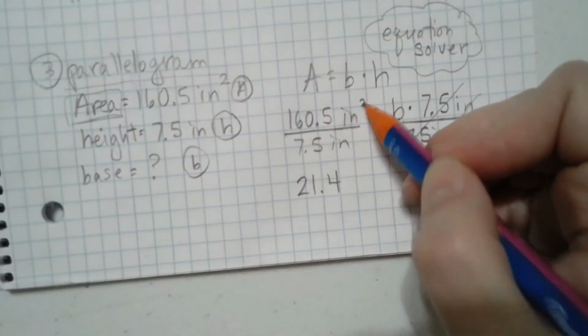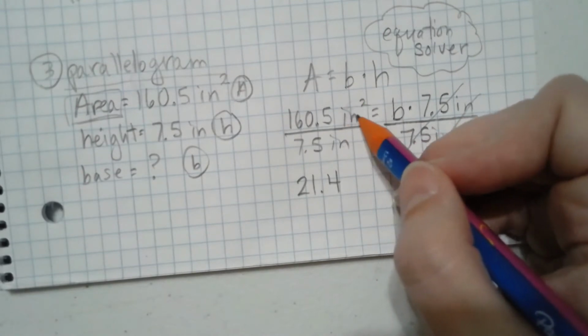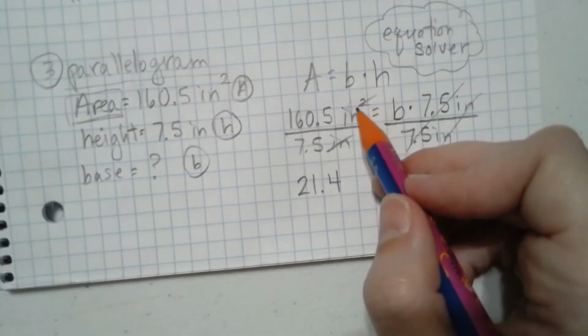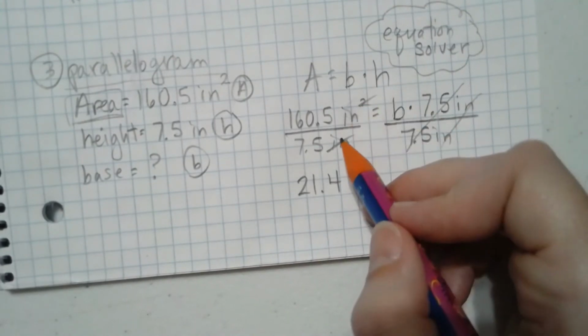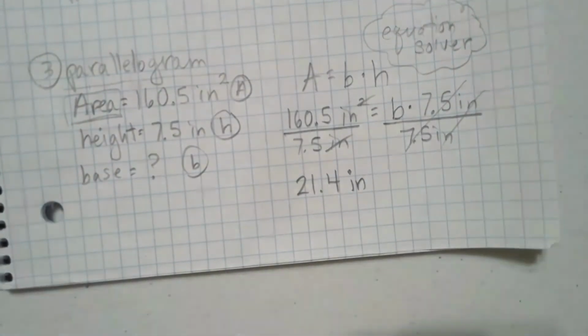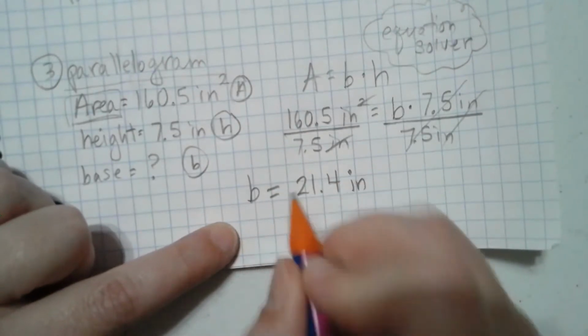Inches squared divided by inches, this is like 2 inches, right? Inch times inch, and this is 1, so that's going to cancel. We won't have 2 on the top anymore because we're getting rid of one of them. So our answer is just going to be 21.4 inches. And this is going to be the base, or B.